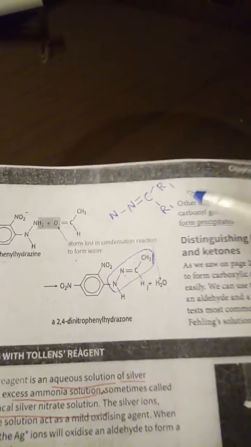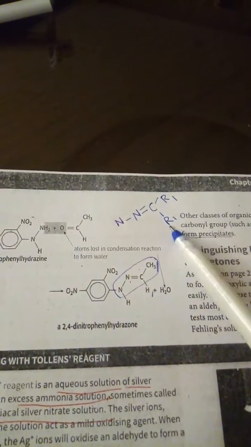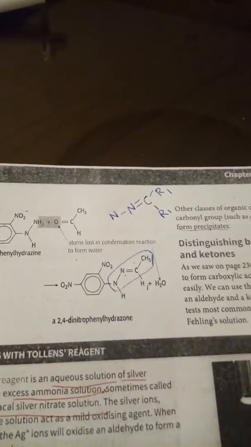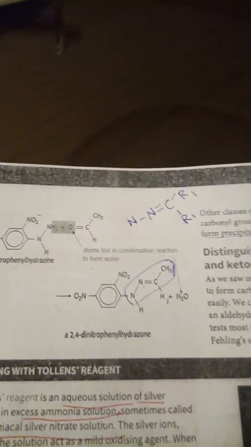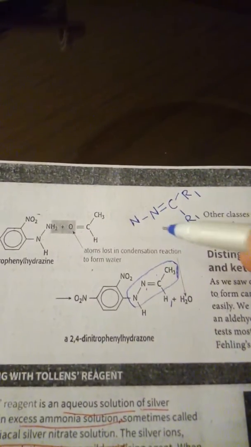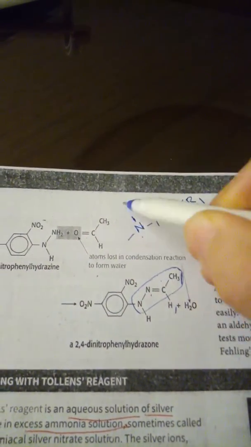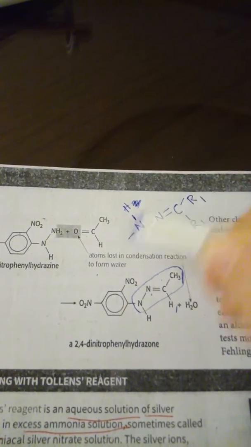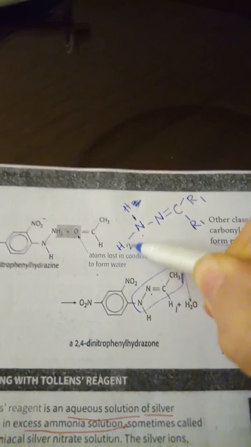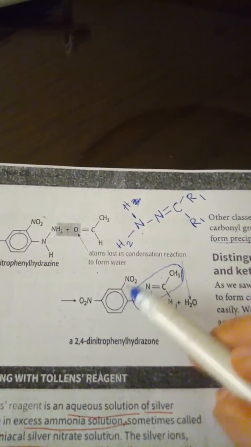If we have a ketone reaction, the ketone contains 2 alkyl groups in order to be a ketone. So mainly, in order to have the hydrazone structure, it's N, and this N is connected to NH2. Here we have the nitrogen connected to a phenyl with dinitro.